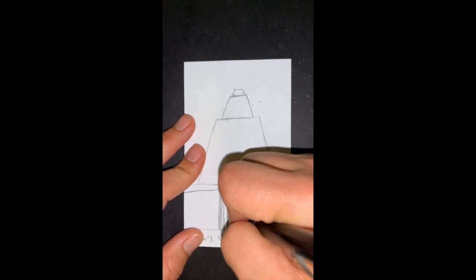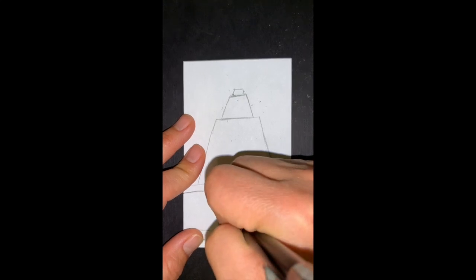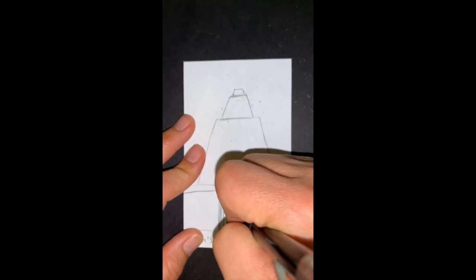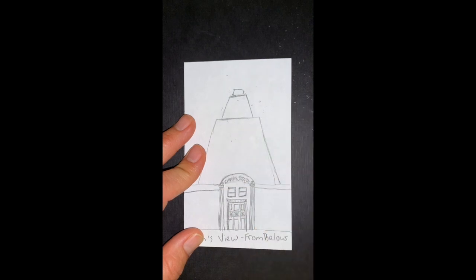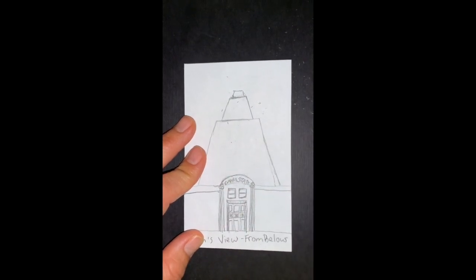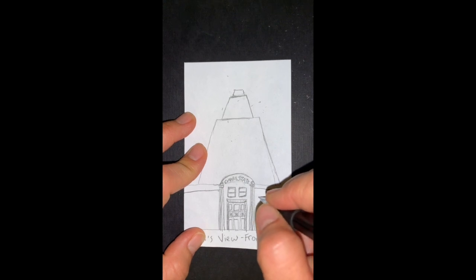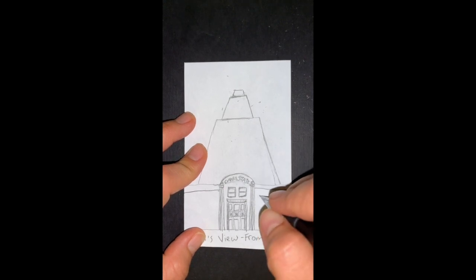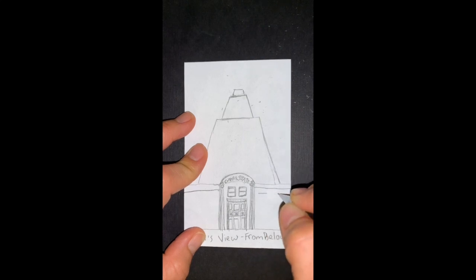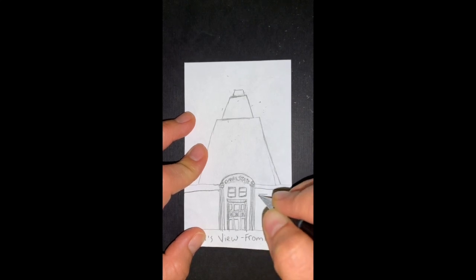I don't quite like how this is, so I'm gonna maybe just kind of break up the shape a little bit, even if it's not quite exactly right. So it still has that idea, but a little more interesting. I'll add a couple windows here, and to make them pretty even, I'll just do a dashed line.